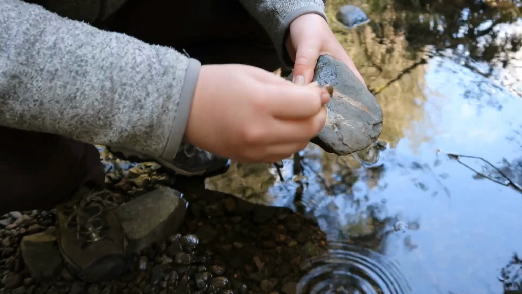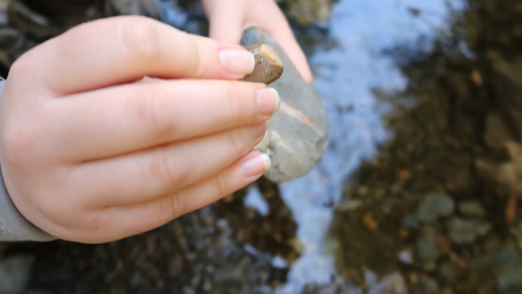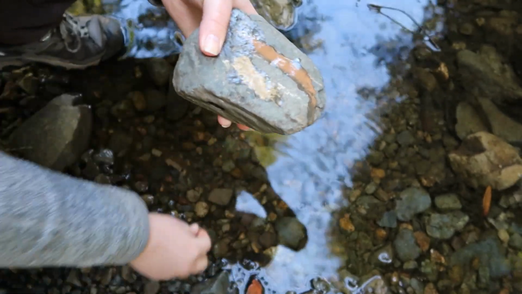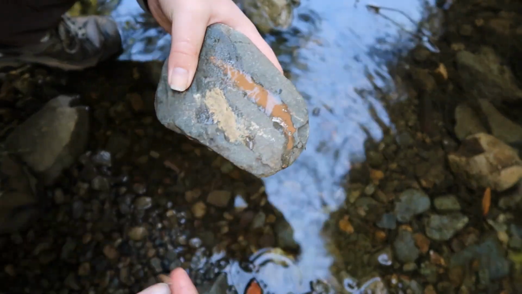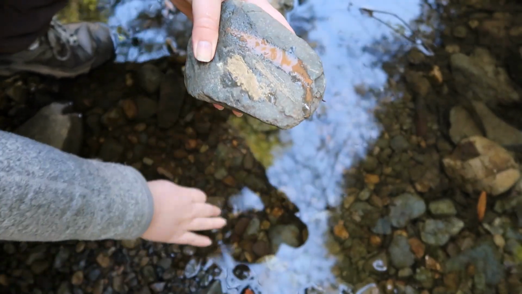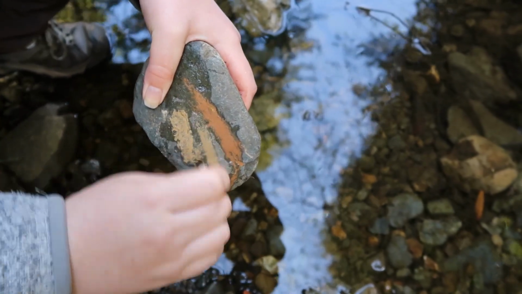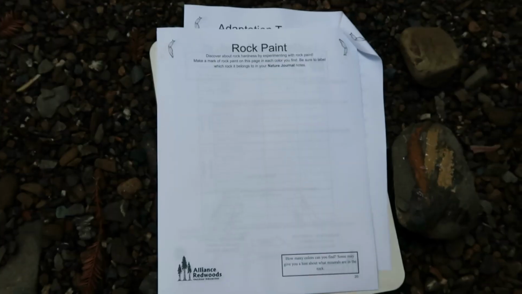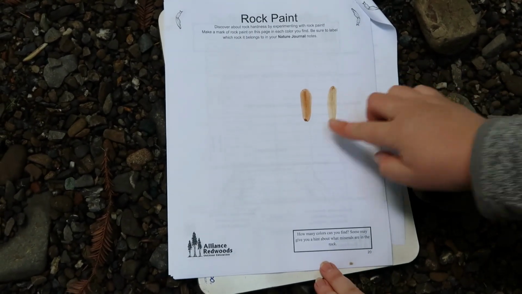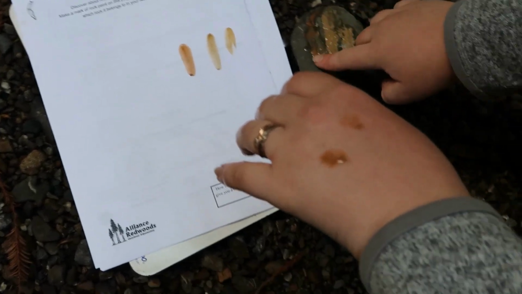So here we've got kind of a yellowish rock paint, and you can already see how much that's cut into this sedimentary rock. So you got some red going on, and I don't know what color this is going to be. It might be brown or red. We'll find out. It's too dry, that's what it is. Yeah, this one's more of a brown, less of a red color, so maybe less iron in it than other rocks we've seen. You can put rock paint samples in your nature journal on page 20, or you can use them to paint your face or your hands.